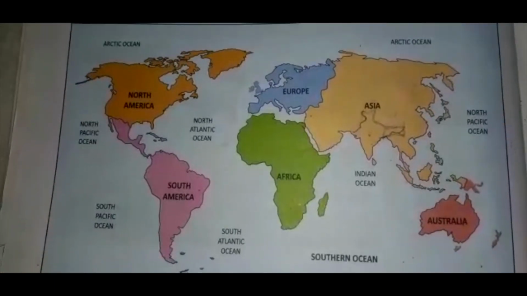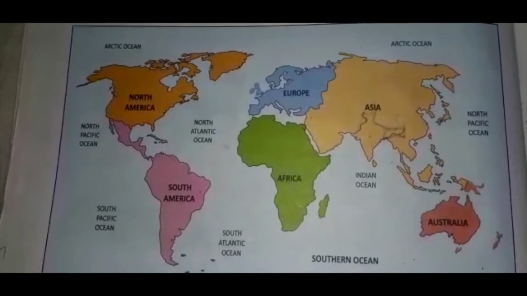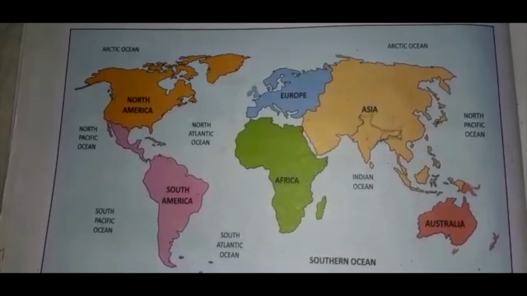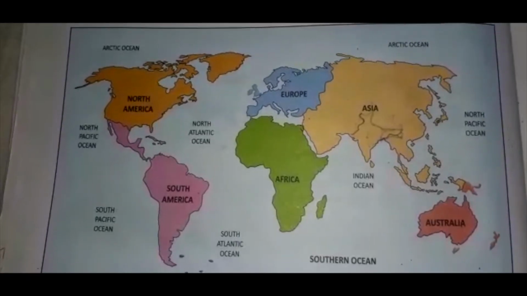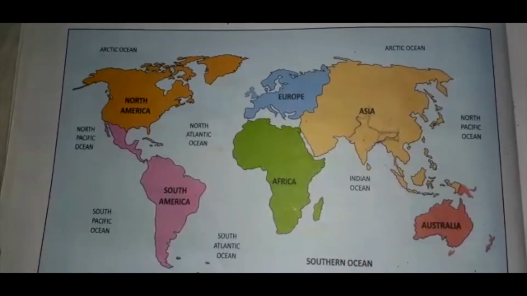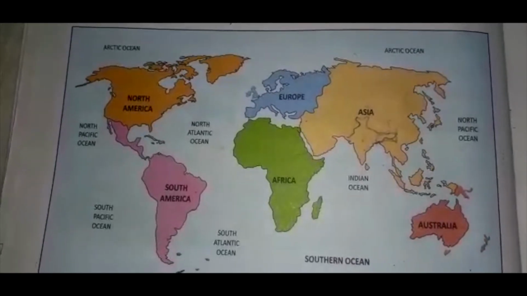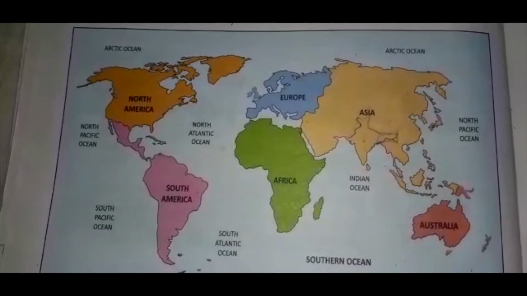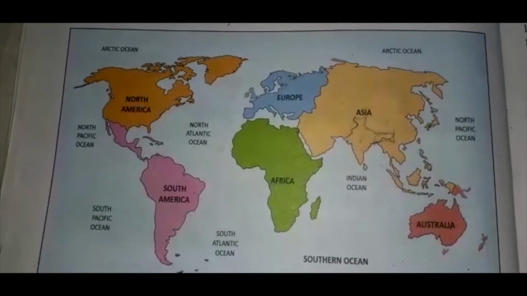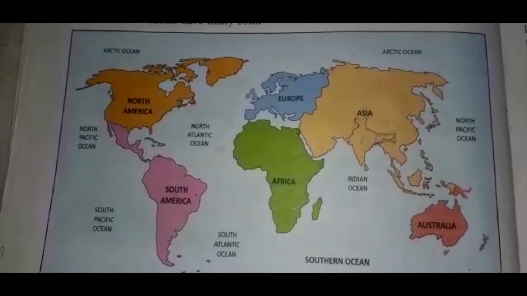Our Earth has different natural features, and they are called the landforms of the Earth. For example, mountains, hills, valleys, plateaus, plains, and deserts. Now, what are mountains? Mountains are the high land on the earth, and the top of the mountain is known as a peak. And when so many mountains are joined together, they form a mountain range.